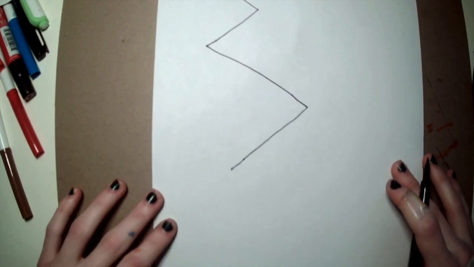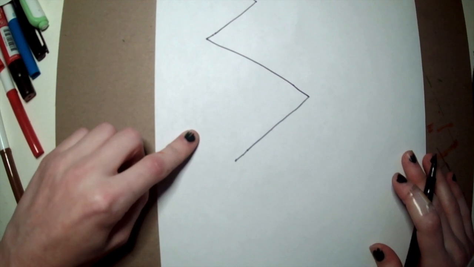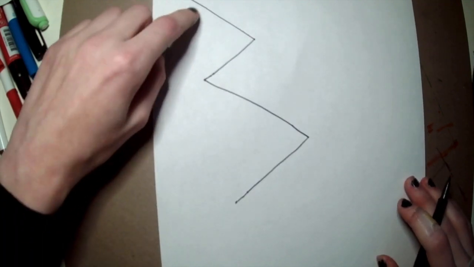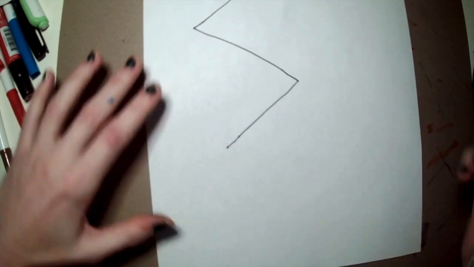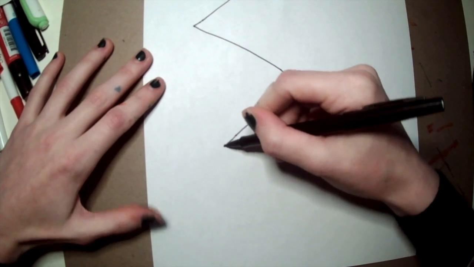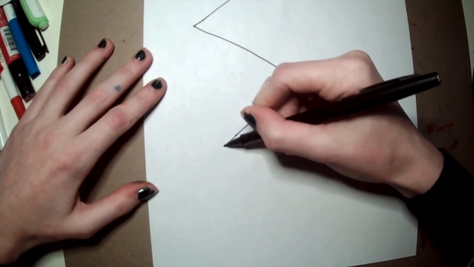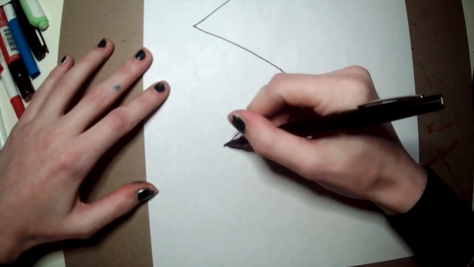I'm going to scoop my paper up so you can see the bottom of my paper. I'm on my 3rd branch. You should be on your 3rd branch too. Take your pen or your pencil, and you're going to put your pen or pencil at the bottom of the V, and we're going to draw one last V, and this V is going to be our biggest.